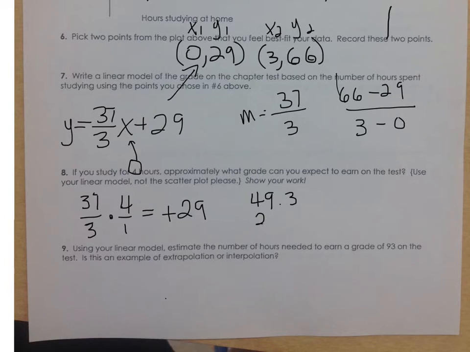Then I have to remember to add 29 to it. So I'm going to get about 78.3. So if you study for 4 hours, according to the graph and the information that we have, you should get a 78.3% on your test.